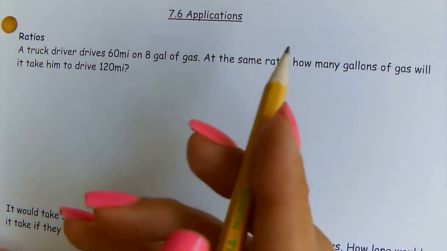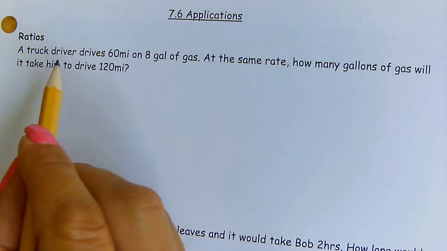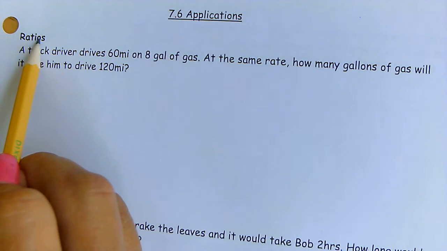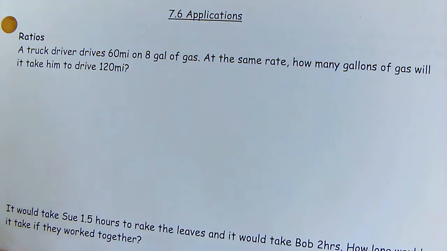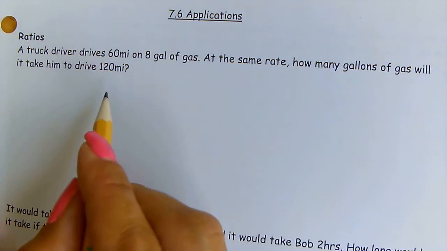7.6 application. So word problems. We're going to be setting up equations that are either ratios or proportions, a fraction to a fraction, or more than one fraction. Well, more than two, I apologize.